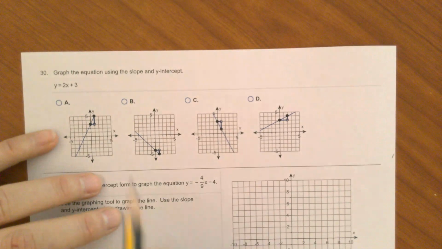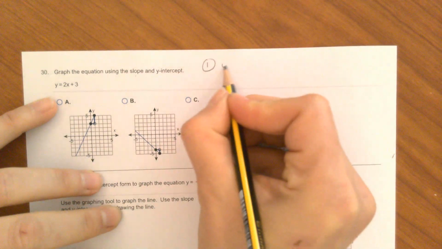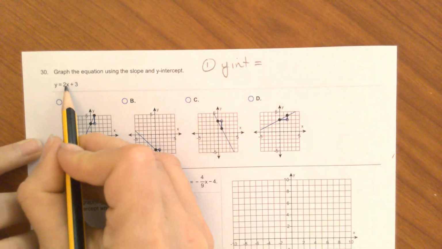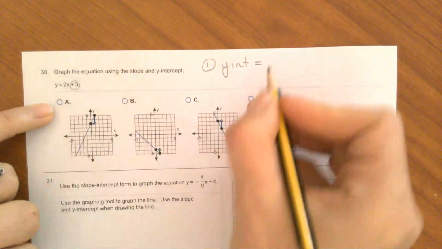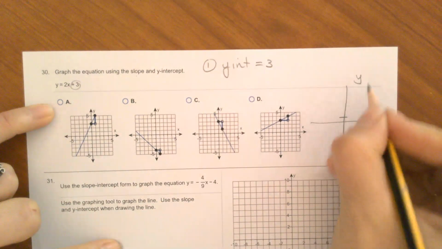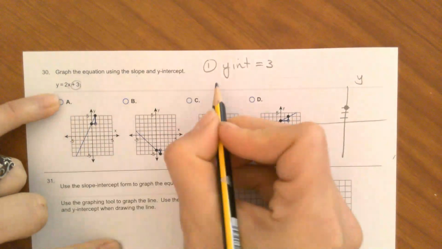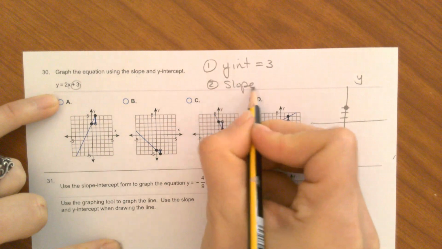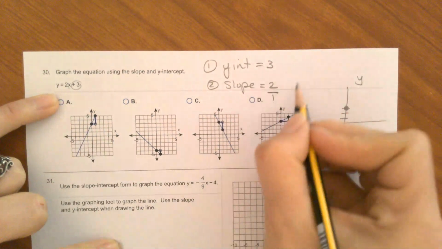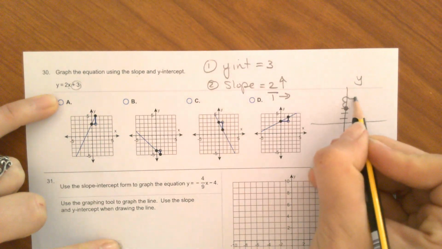It says graph the equation using slope y-intercept. So step 1, my y-intercept is always the number that doesn't have the x. So my intercept is at 3. So that means on the y-axis, put a point at positive 3. Now my slope is equal to 2, but that's not a fraction. You have to put a 2 over 1. So that means go up 2 and right 1. So up 2, right 1.